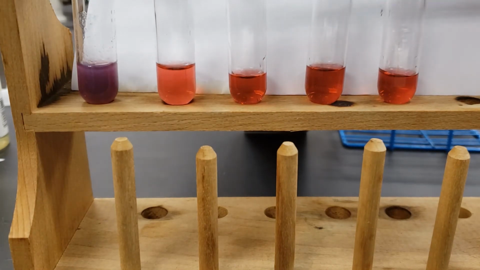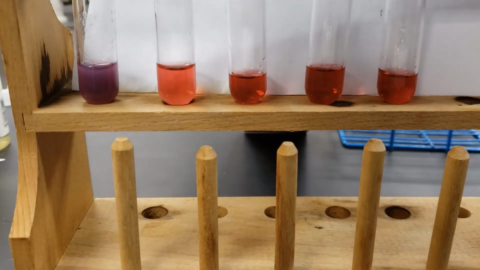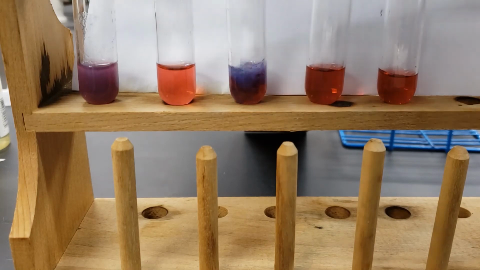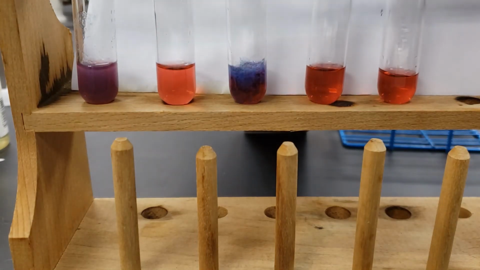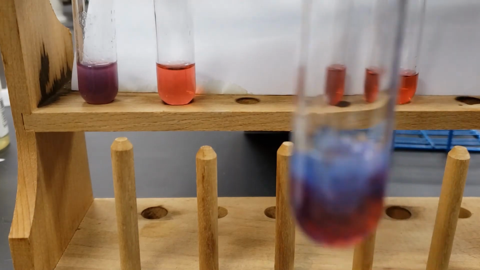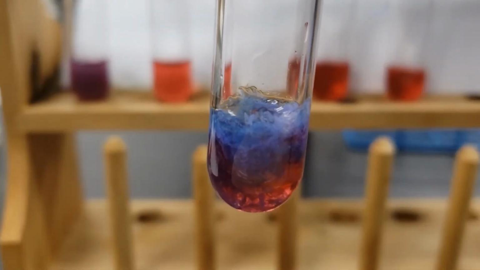Now we're going to have our sodium phosphate. So this is with the sodium phosphate.